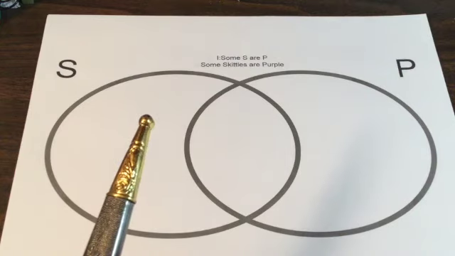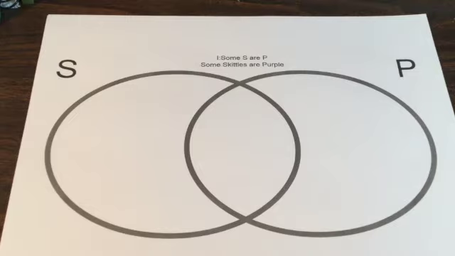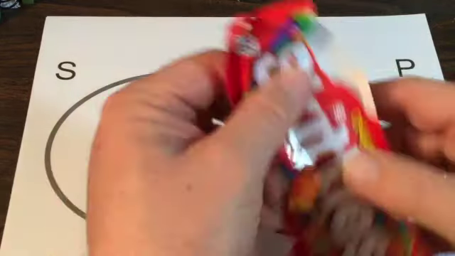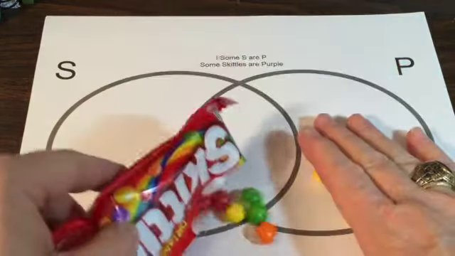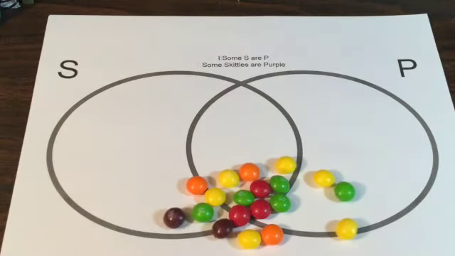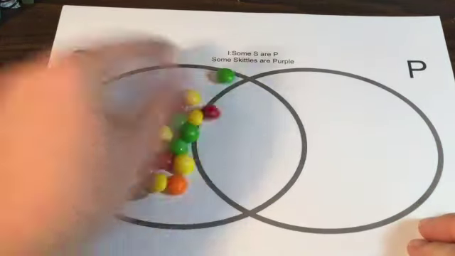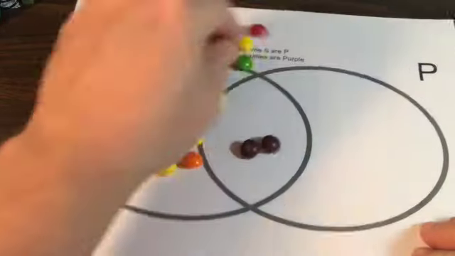And there are Skittles. But, as we know, we'll unpack some of our Skittles again. I should put it up this way so you can see. Okay, we've got some Skittles here. And, sure enough, some of the Skittles are purple.